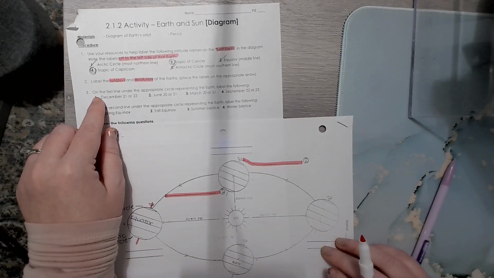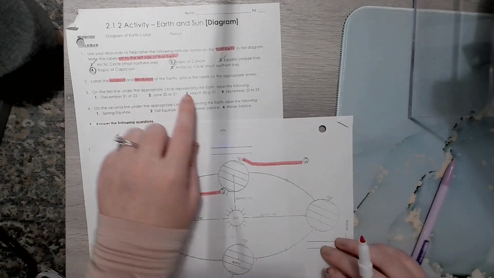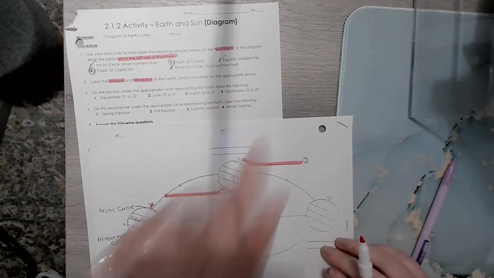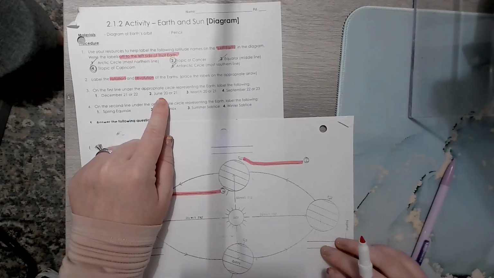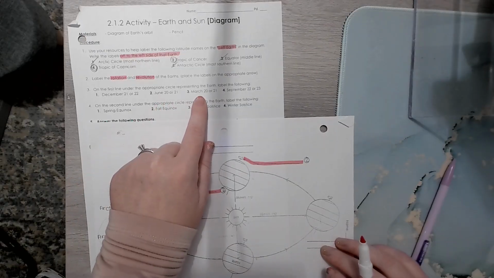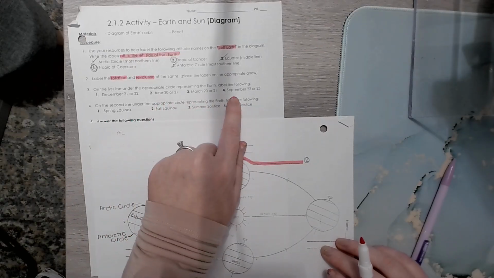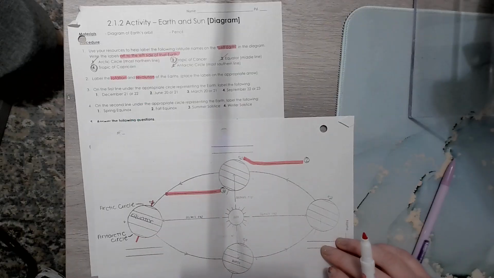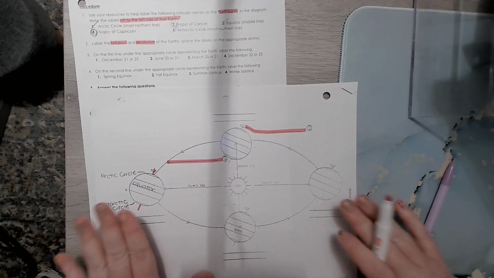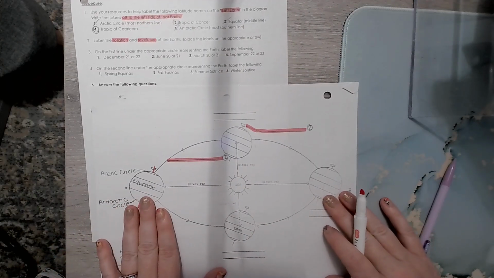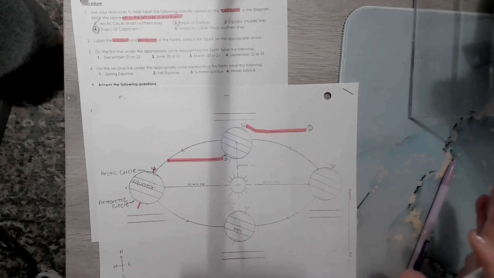Number 3, on the first line under the appropriate circles representing the Earth, label the following: December 21st or 22nd, June 20th or 21st, March 20th or 21st, September 20th or 21st. You are essentially telling me which Earth is in which season. I always like to start with the Earths that have the axis completely pointed in one direction.